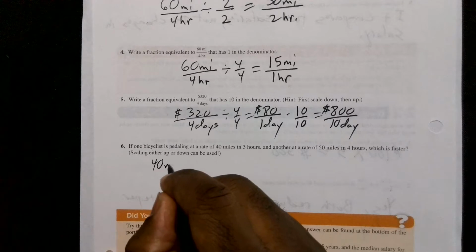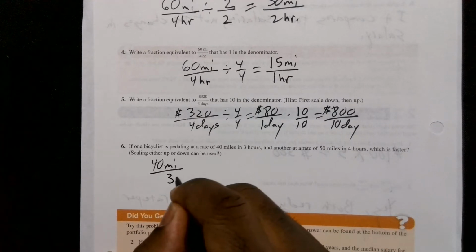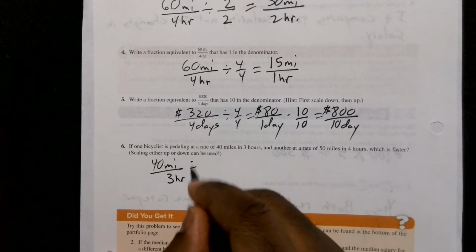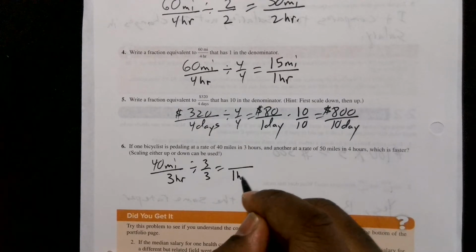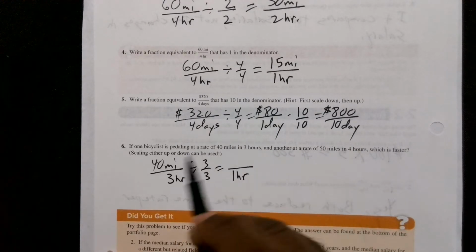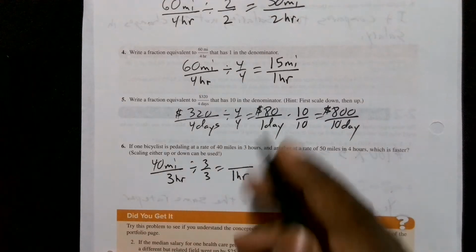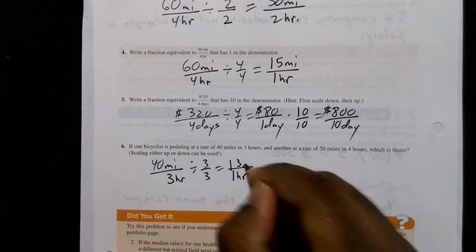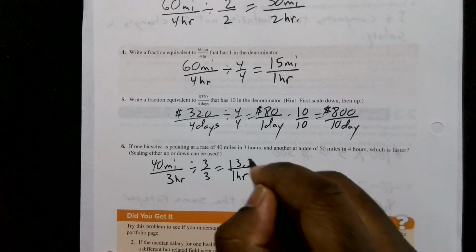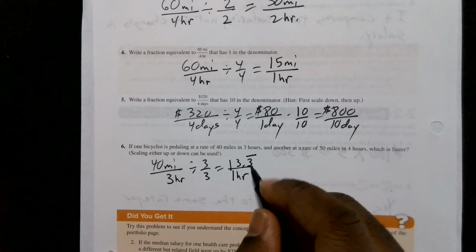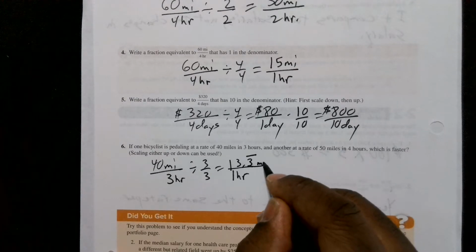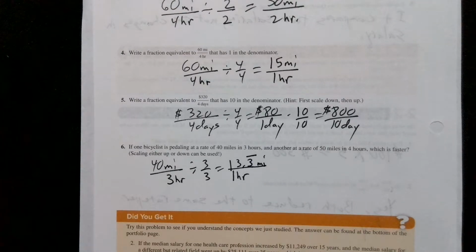So it's 40 miles for 3 hours. So we could divide each by 3, and then we have 1 hour in our denominator. And if you take your calculator and divide 40 divided by 3, that'll give you about 13.3 repeating. And that'll be 13.3 repeating miles per hour.